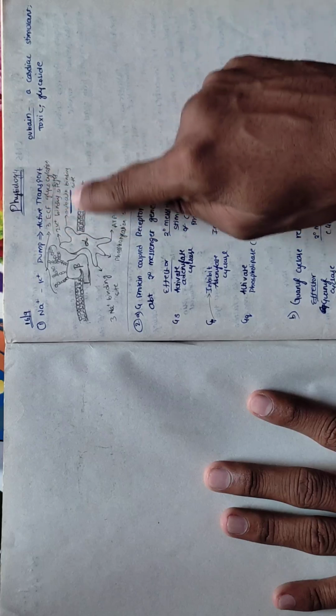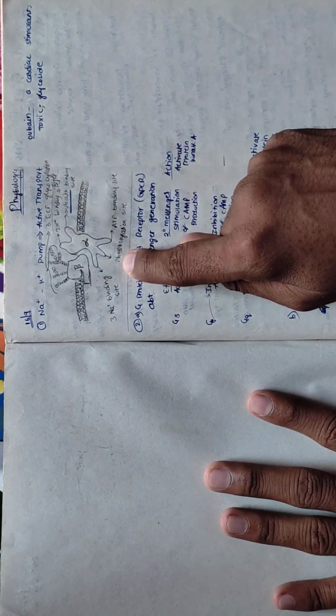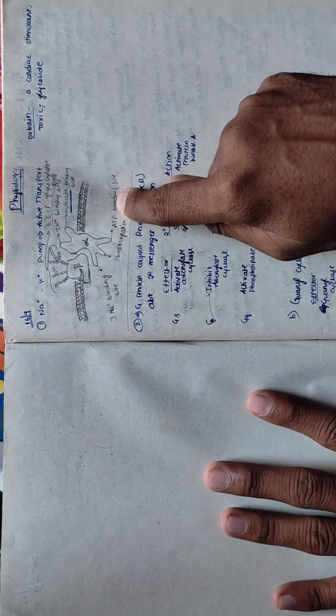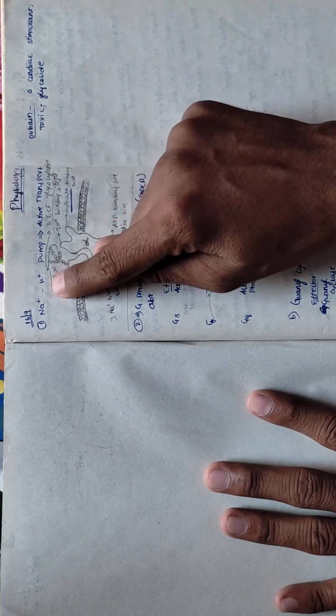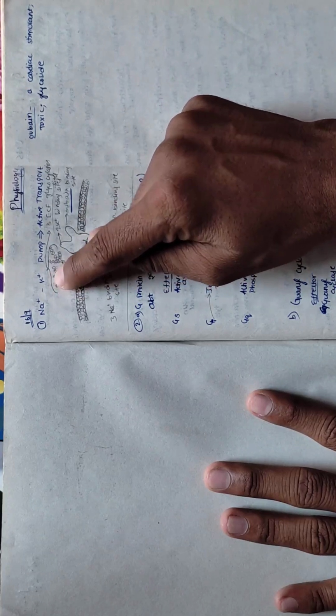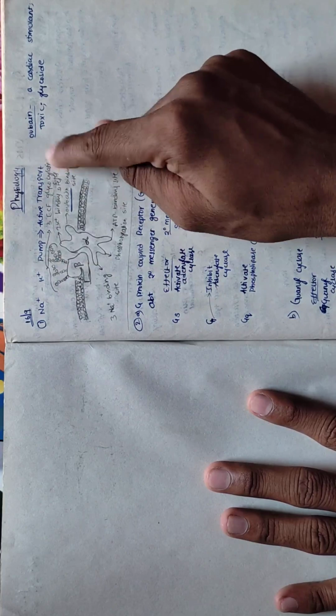Only these 2 binding sites are outside, and inside there is another phosphorylation site and an ATP binding site, and the beta subunit will have the glycosylation sites on the extracellular fluid side.